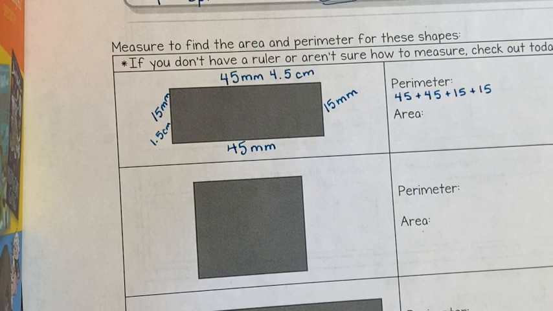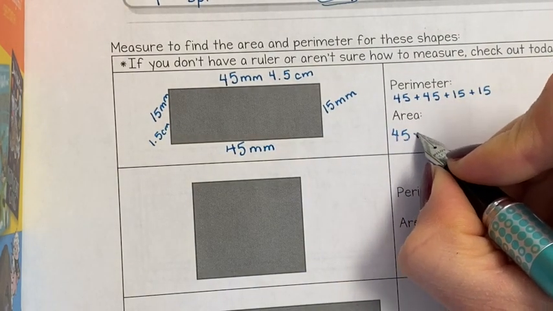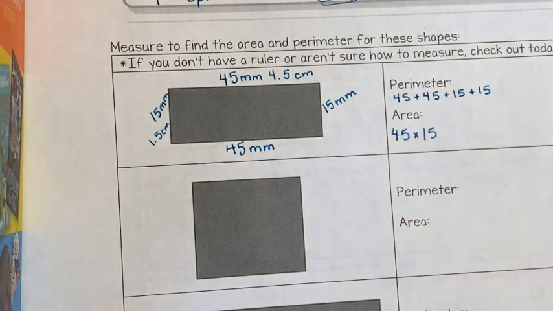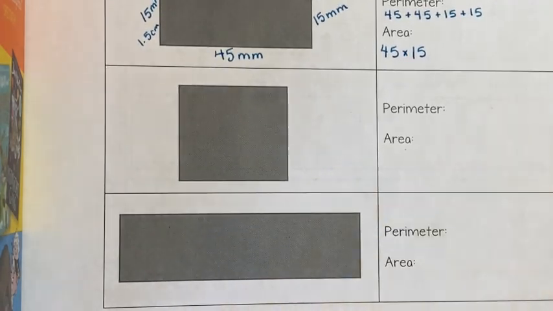Now for area, you go length times width. So use your calculator, 45 times 15. If you know how to multiply 2 digits by 2 digits already, you can do that also. Okay, we'll be working on that next year.